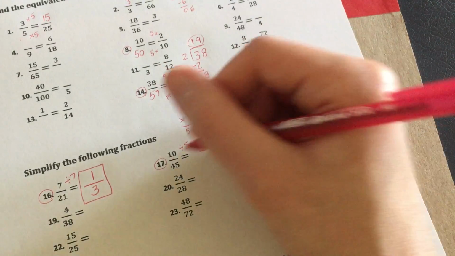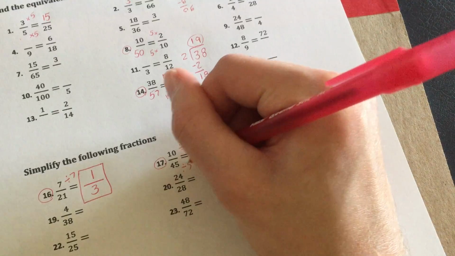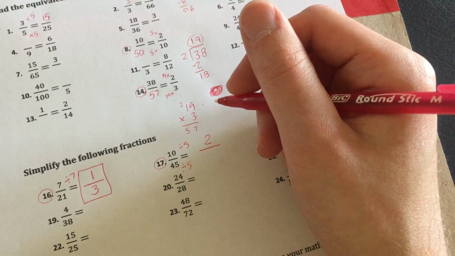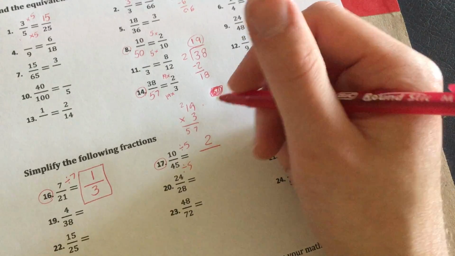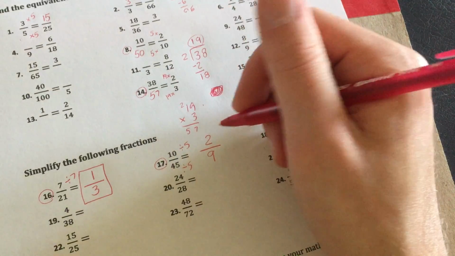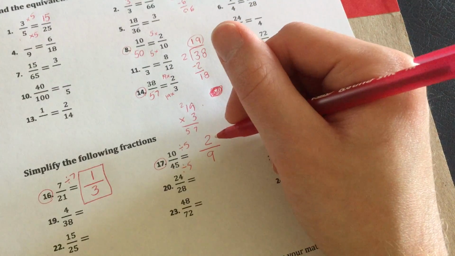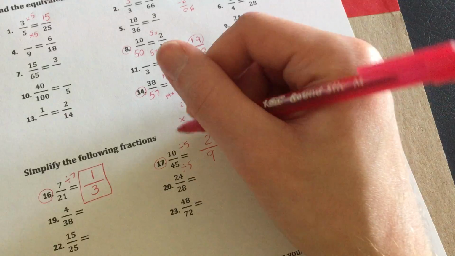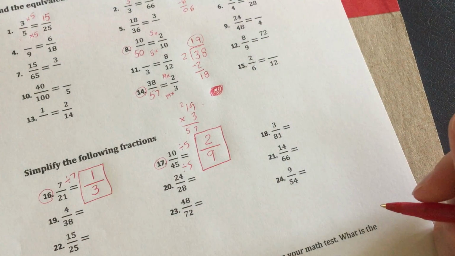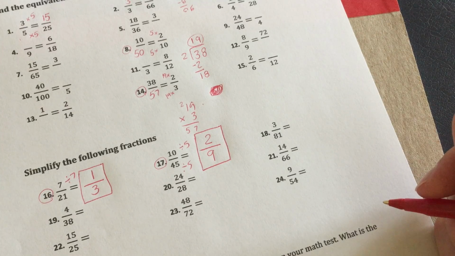And 45, we can ask the same thing. We're going to divide by 5. How many 5s are in 45? There are 9 of them. Top, we could divide by 2, but we can't divide the bottom by 2. So therefore, we are done. That's the only answer we can have right there.